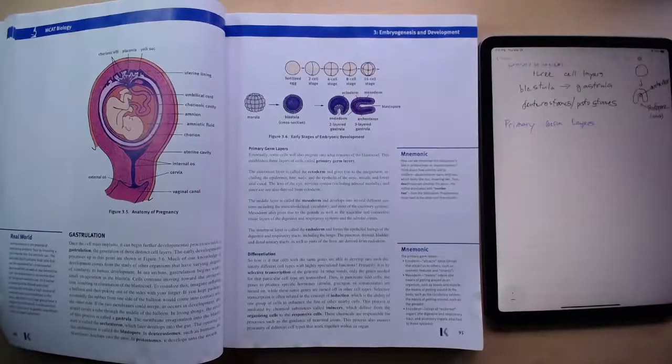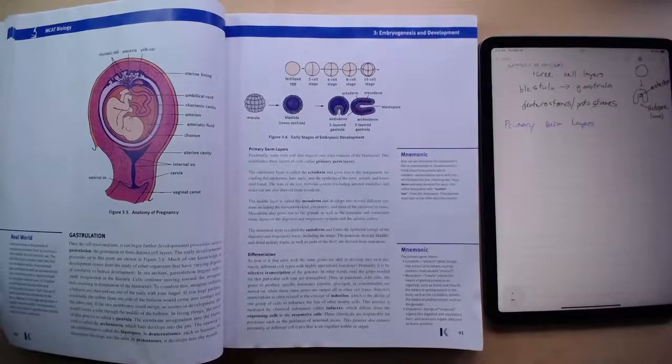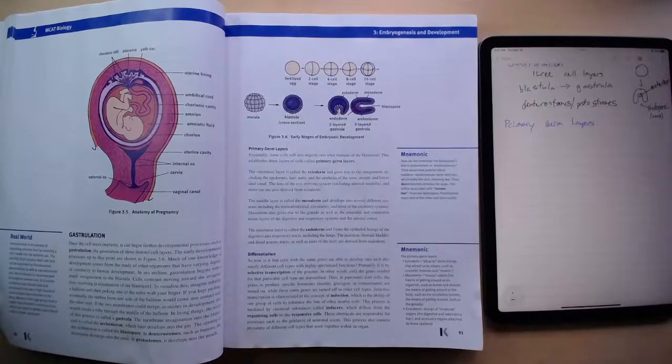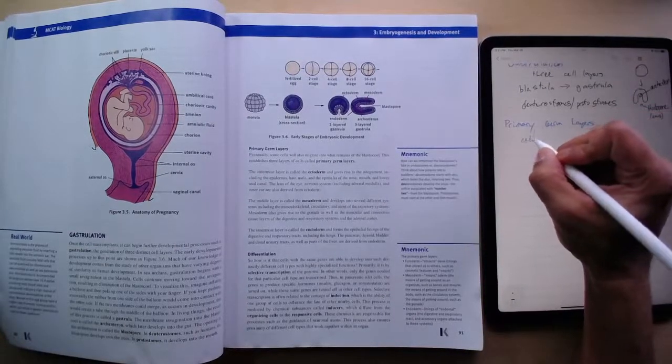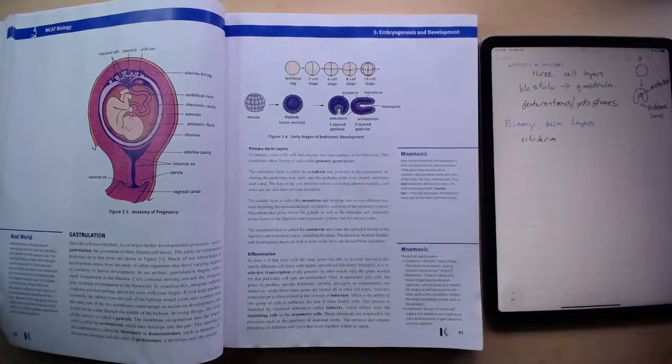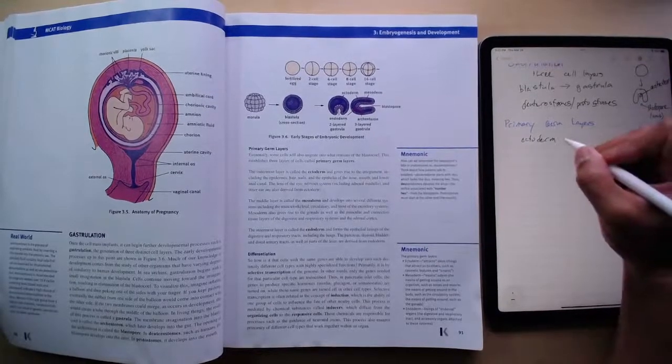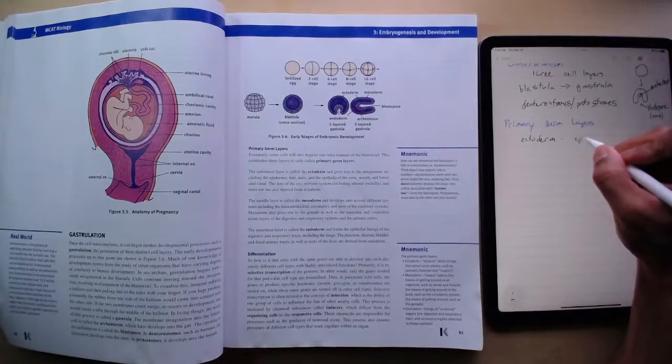Eventually, some cells will also migrate into what remains of the blastocoel. This establishes three layers of cells called primary germ layers. The outermost layer is called the ectoderm and gives rise to the integument, including the epidermis, hair, nails, and epithelia of the nose, mouth, and lower anal canal. The lens of the eye, nervous system, including adrenal medulla, and inner ear are also derived from the ectoderm. Ectoderm, let's put epidermis in there.